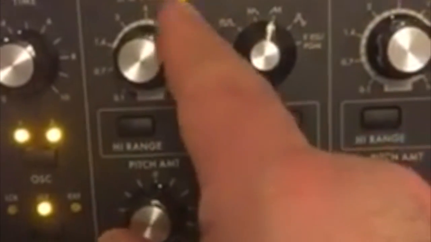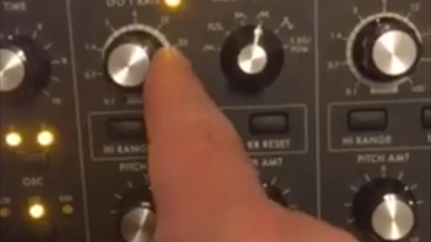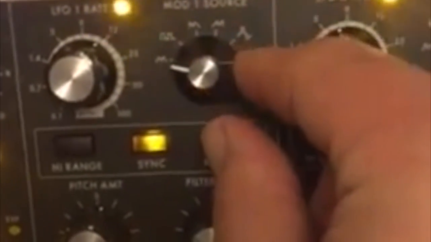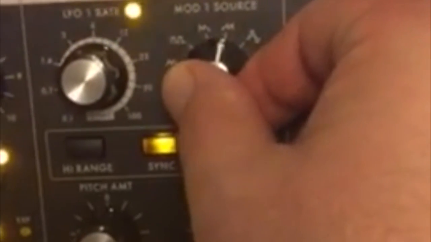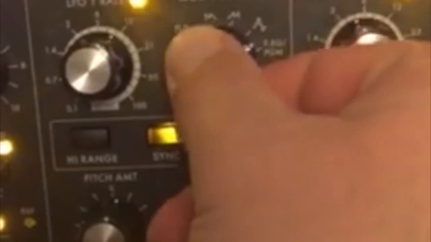But I'm finding the LFO rate, low frequency, and the modulation source affect quite a bit.